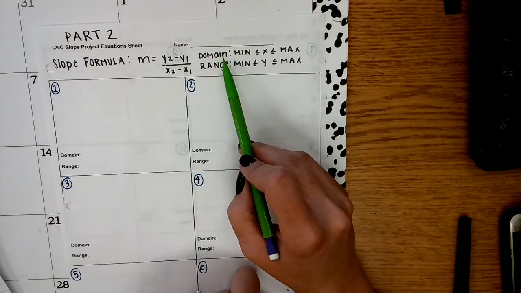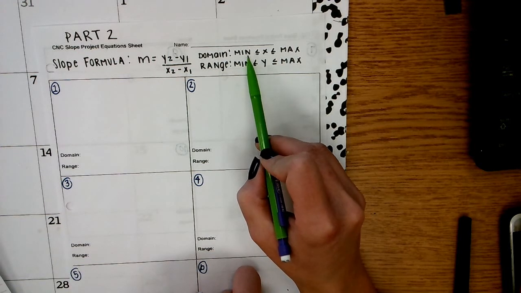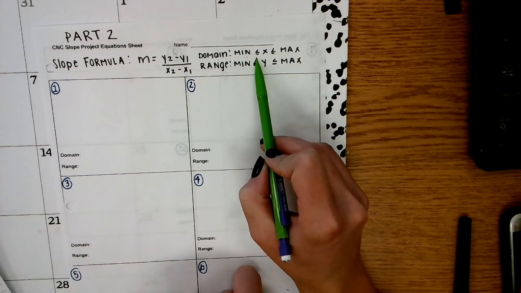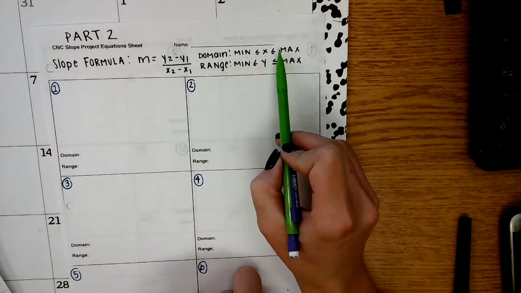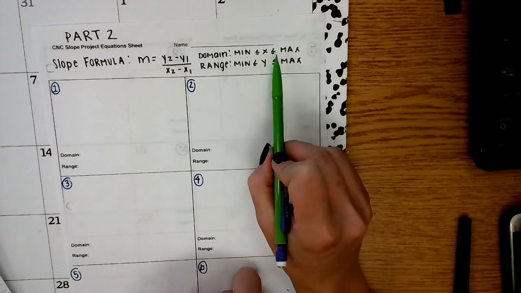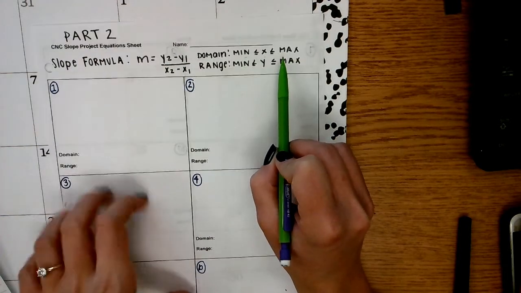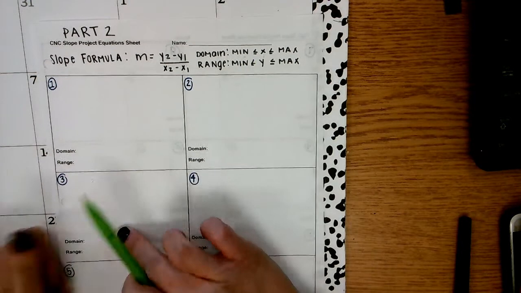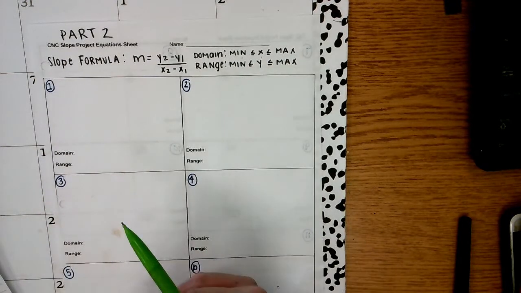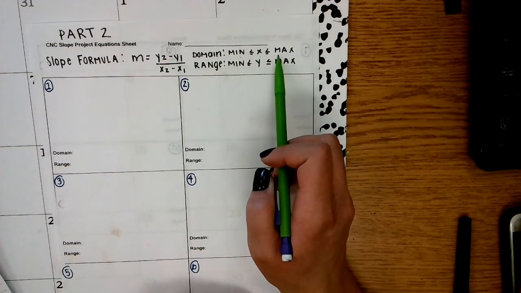When we're finding the domain for each line segment, we're going to find the smallest x value that's on the line. That's going to be less than or equal to x, because remember, domain are your x values, and that's going to be less than or equal to the biggest x value that's a part of the line segment. This tells us that every point on the line needs to be between the smallest x value and the biggest x value.